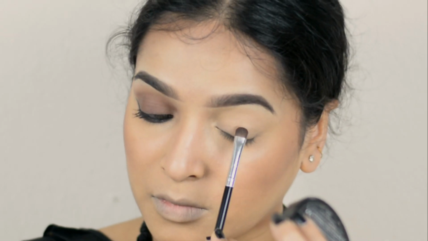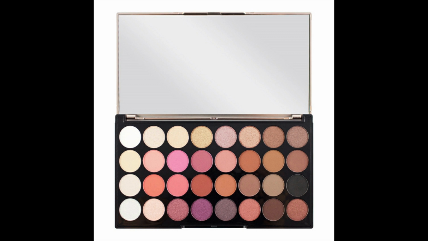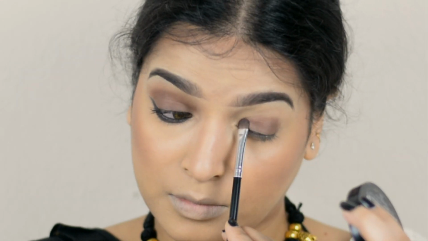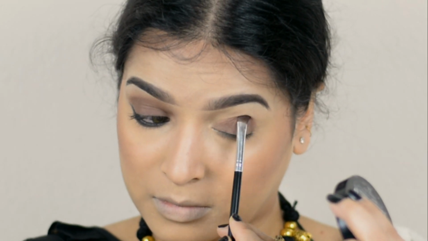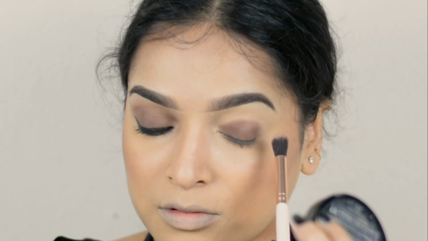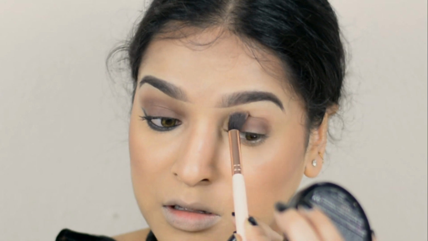For eyeshadow, today I am using Makeup Revolution Ultra 32 eyeshadow palette. So first I am picking up this color, burn it using a flat eyeshadow brush and applying it all over my eyelid. Then using a blending brush, I am blending its edges.